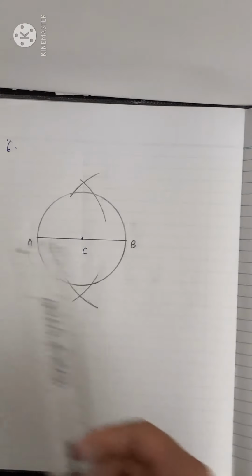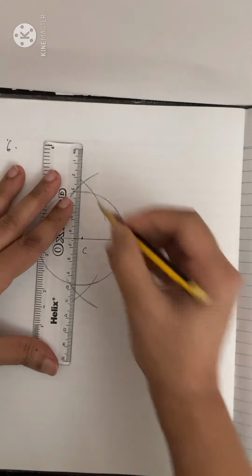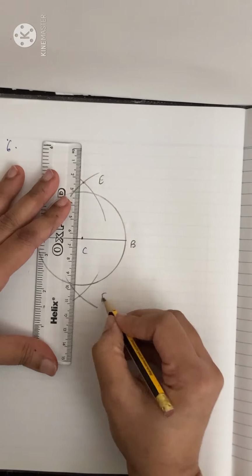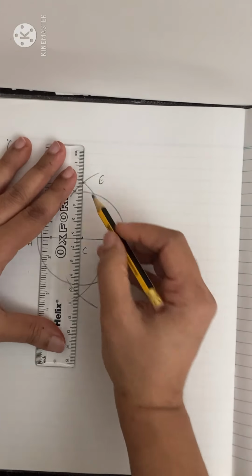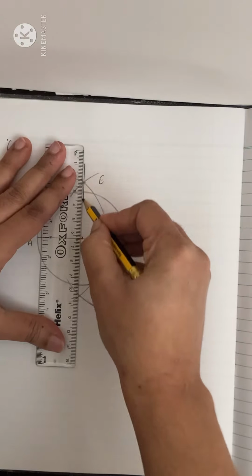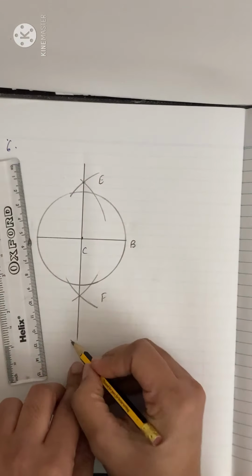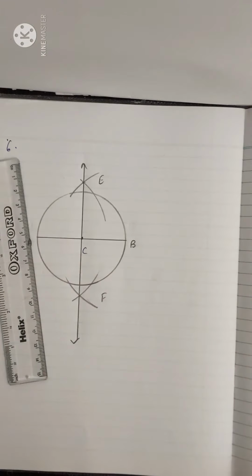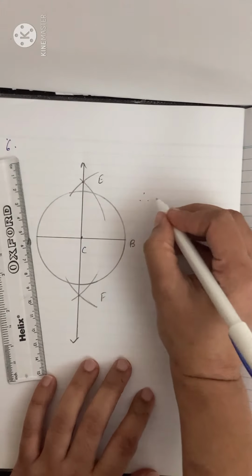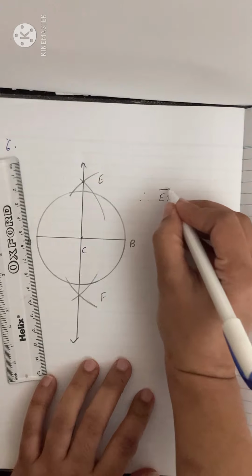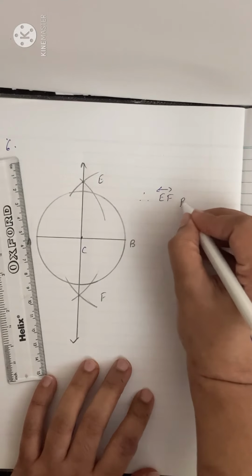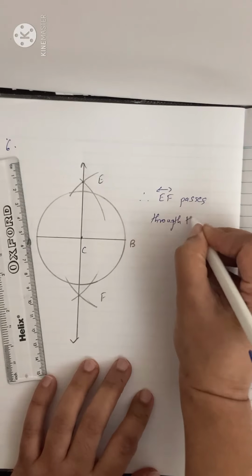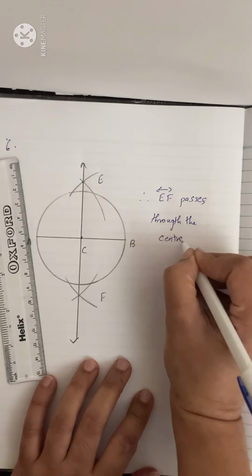now join the intersecting points E, F. You can see the line EF is passing through center of the circle. Therefore, the perpendicular, line EF passes through C. Passes through the center C.